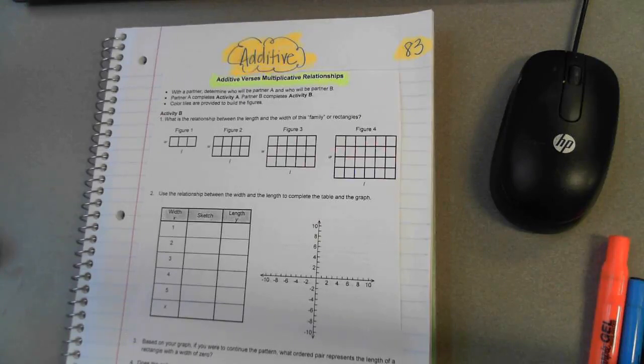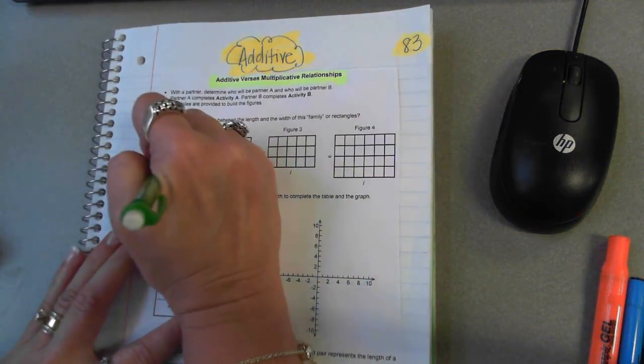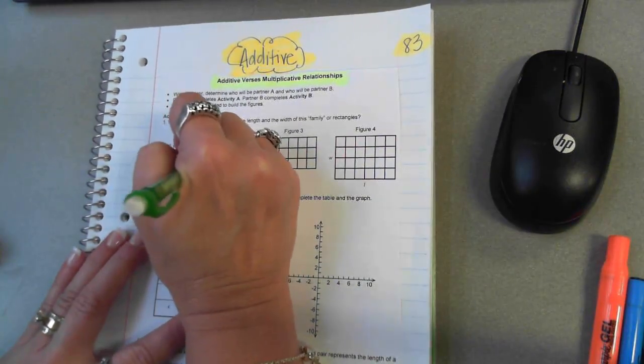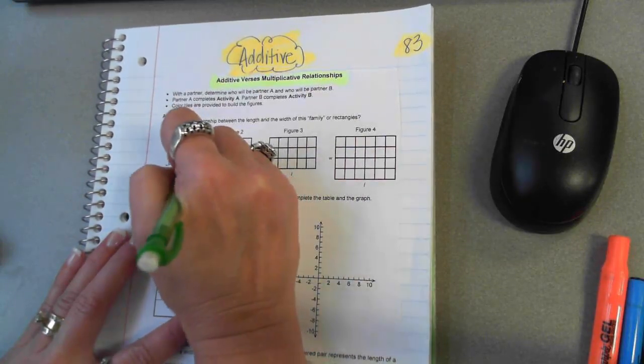We're going to continue our conversation about additive versus multiplicative relationships. We're also going to be talking about independent and dependent variables and the relationships with them as well. So we're going to look at these rectangles that we have down here, and we're going to look at the width and the length. Now our width is going to represent our x, and our length is going to represent our y.